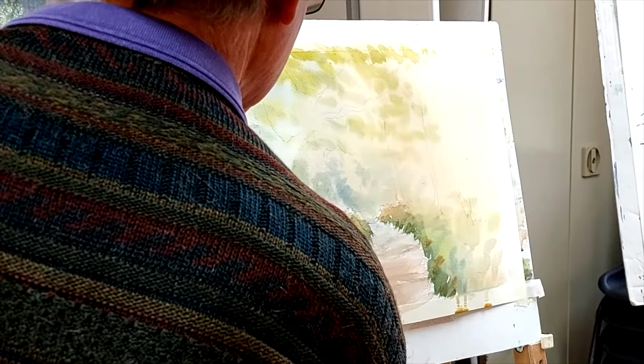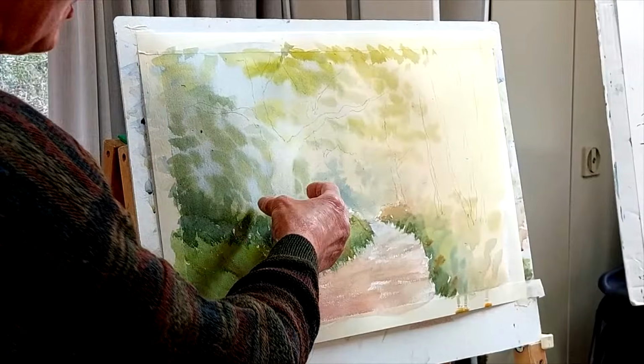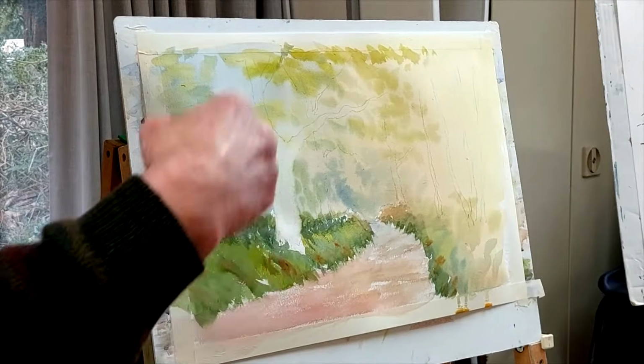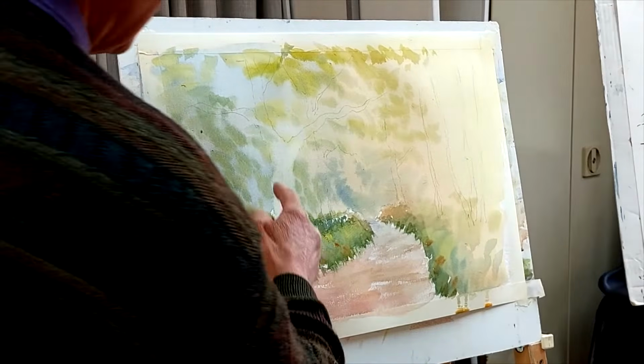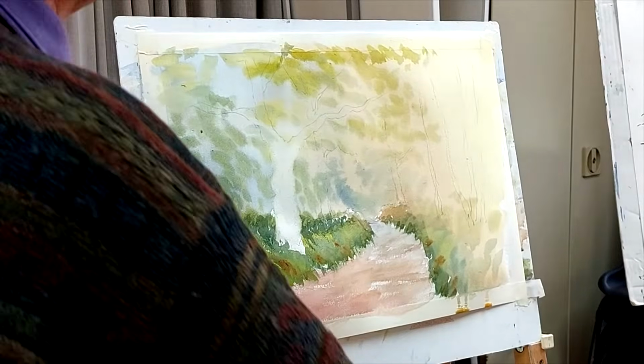So that's basically it. See how I've swollen that trunk a little, because that will be the outside edge of the ivy. Not so much there, and perhaps not so much in the lower area. Good.